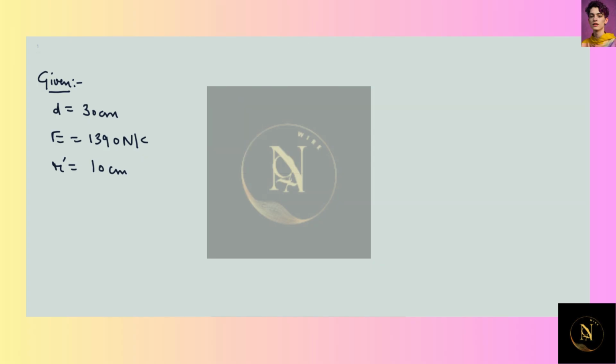Welcome to the problem number 22.52. In this question, we are given that there is a uniformly distributed charge over the sphere which has diameter 30 centimeter. So the radius would be 15 centimeter.